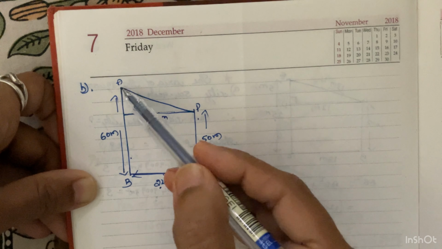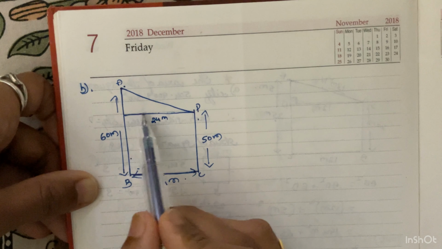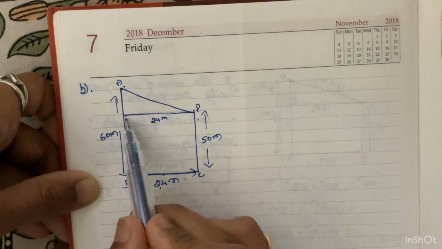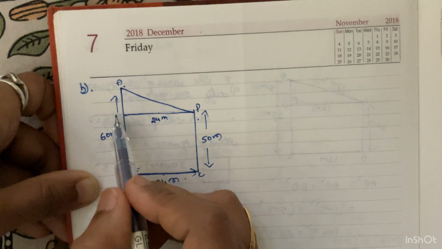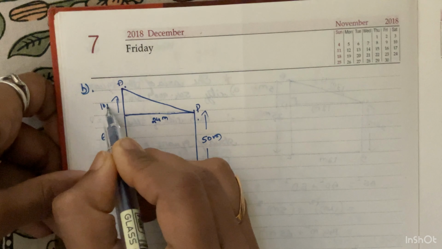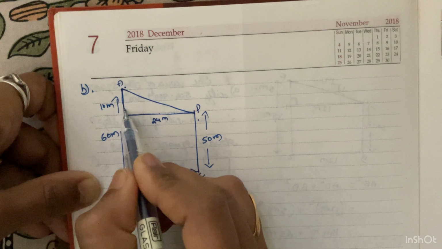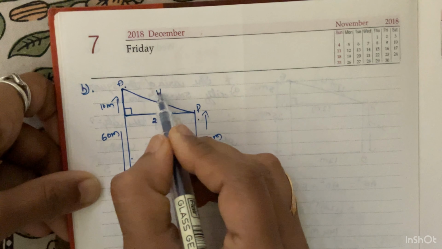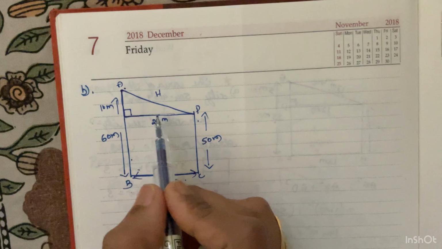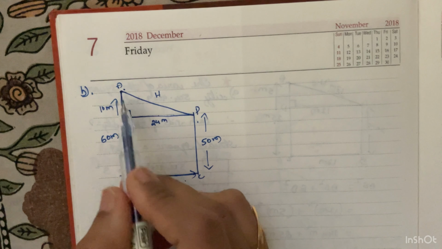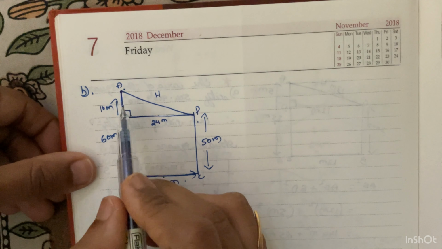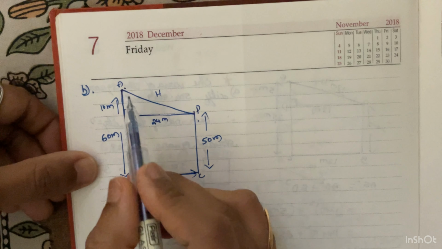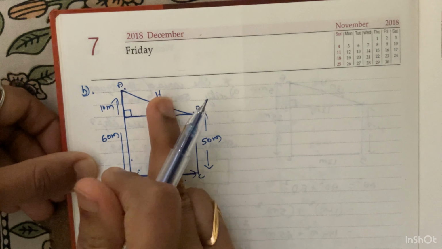Now from here to here it is 60 meter, and if you cut off this 50, because this building goes up to here, we will get 10 meter here. Okay, now see here, this becomes a right angle triangle, and this opposite side will be the hypotenuse. That is what we wanted to find, the distance between their tops. Now we will apply the Pythagoras theorem.